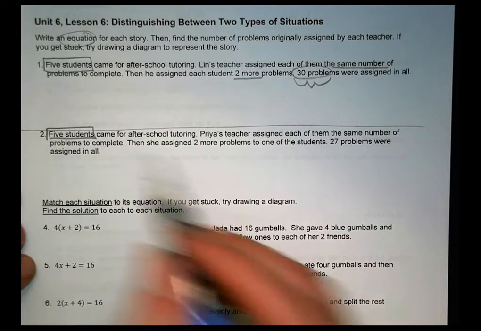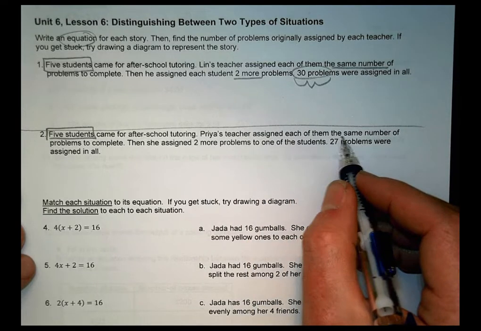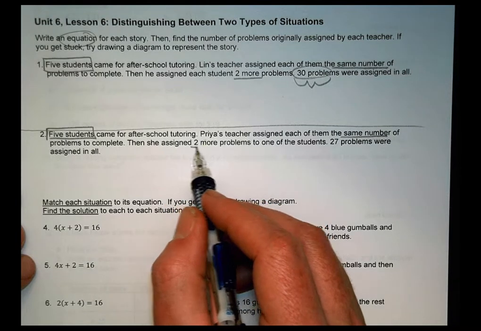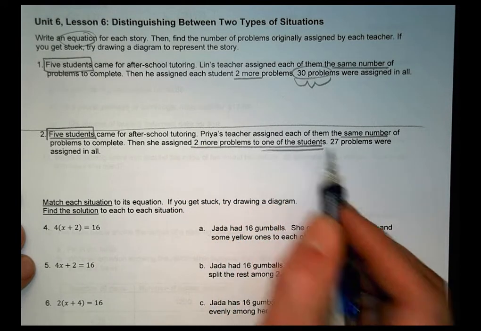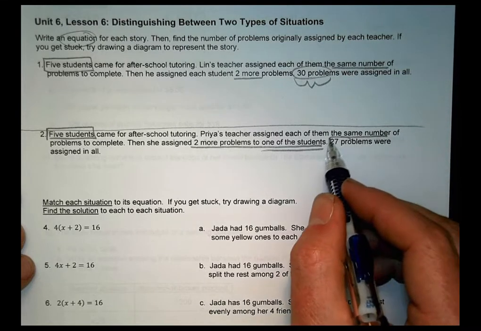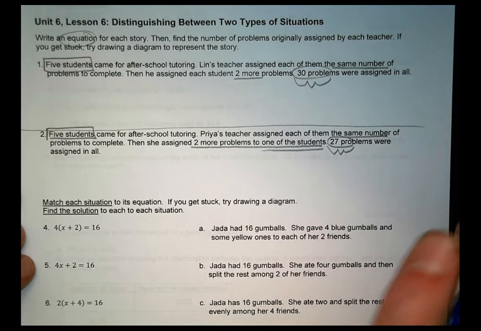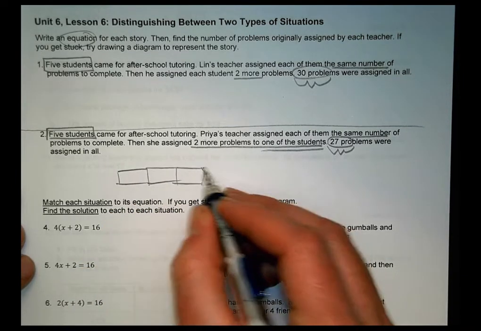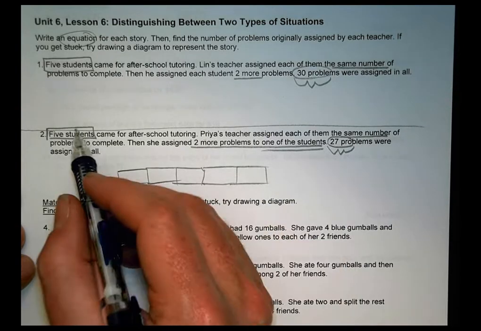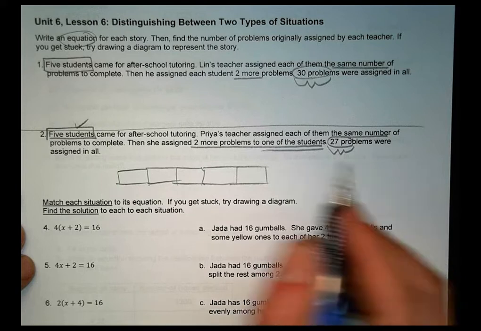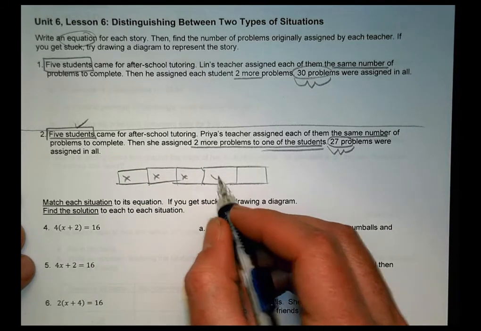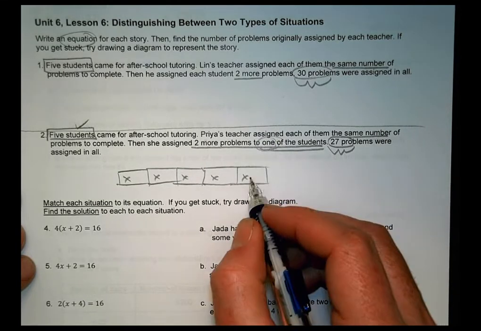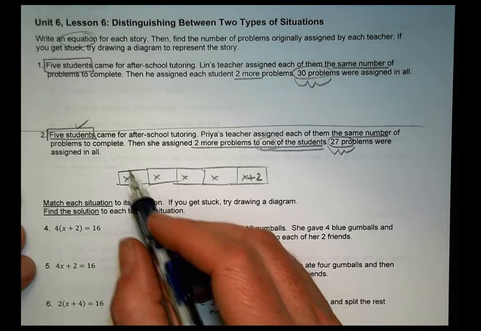This one says 5 students came in. Priya's teacher assigned each of them the same number, whatever that is, to complete. Then she assigned 2 more practice problems to one of the students. Oh, that's different. 27 problems were assigned in all. So I know I have 5 boxes, because there are 5 students. Everyone gets the same number of problems: x, x, x, x, and x. But then one person this time, not everybody, just one person, got 2 more.